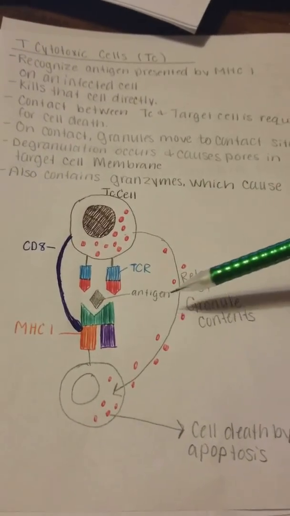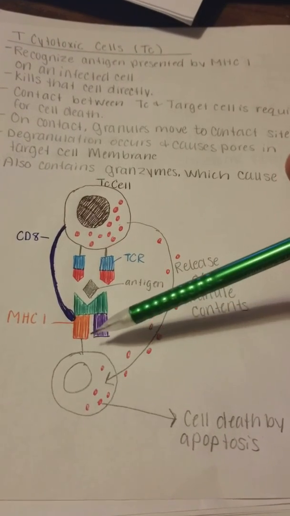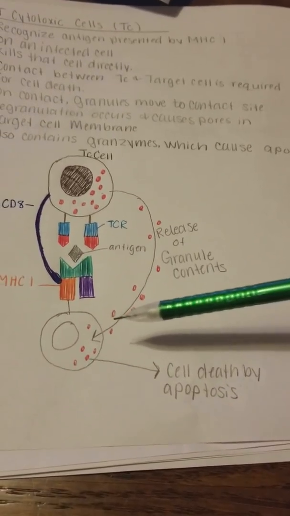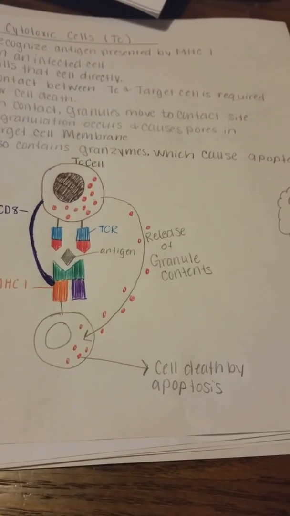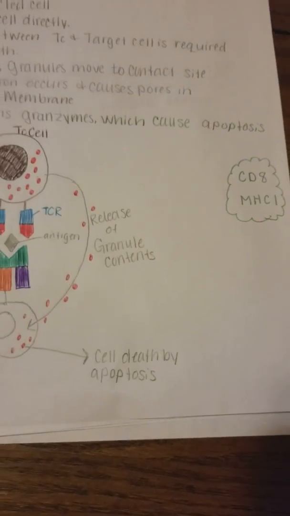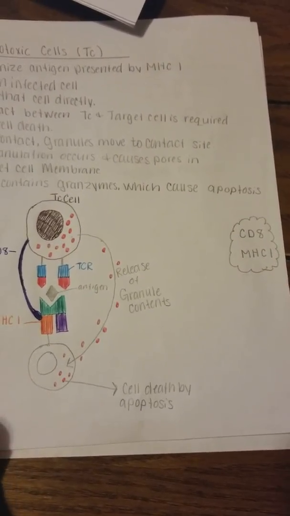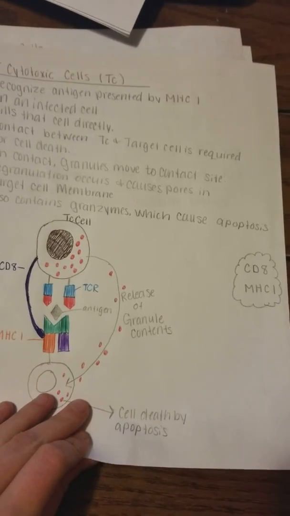So once it makes contact with the target cell bound to MHC1, it releases its granules, which causes the target cell to die by apoptosis. So the key things to remember is that the T cytotoxic cells use a CD8 co-receptor and can only recognize MHC1 proteins.